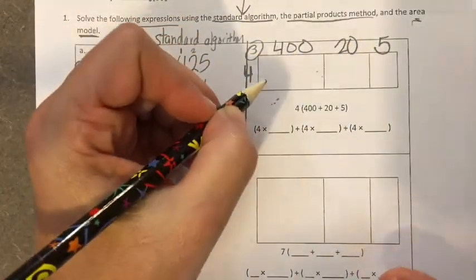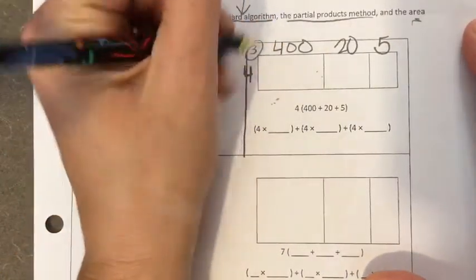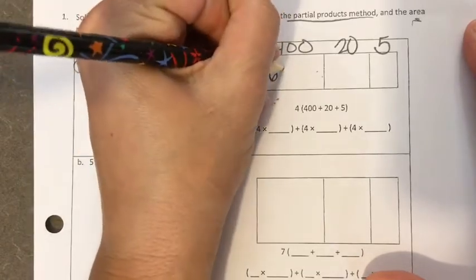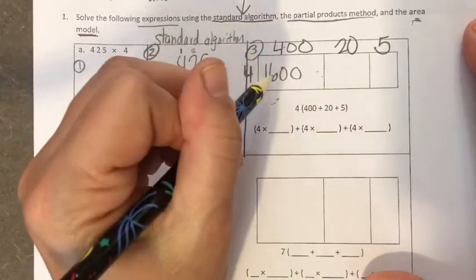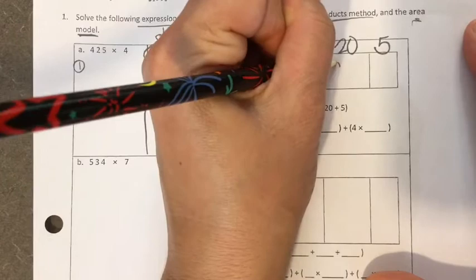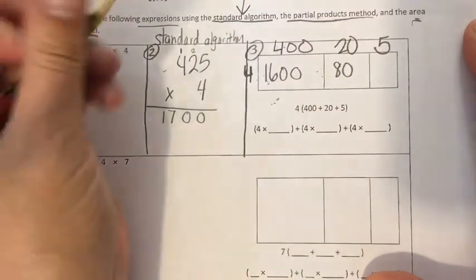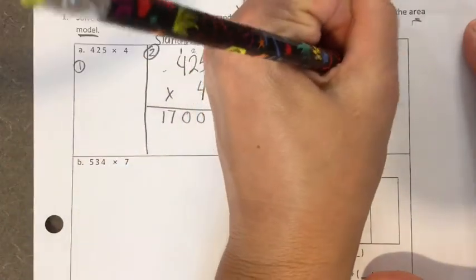All right, so I'm going to be thinking, well, what is 400 times 4? Well, I know what 4 times 4 is. That's 16, but it's 400 times 4. So that's going to be 1,600. 4 times 20, well, that's going to be 80. And then 4 times 5, well, that's going to be 20.